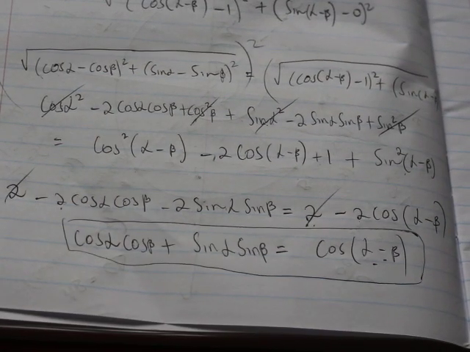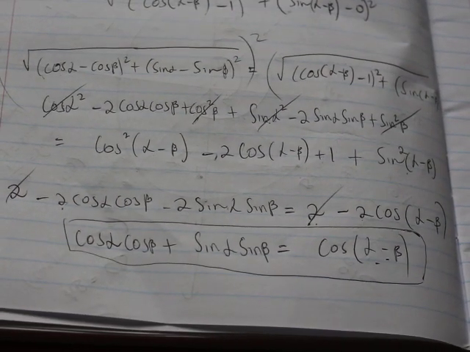So we're just going to continue with where we left off. Remember, this is what we had on the previous video. We came up with the formula for the compound angle identity for cosine, because remember, in grade 11 this is what you guys did.